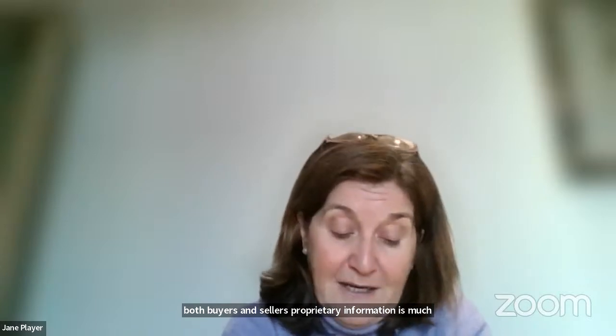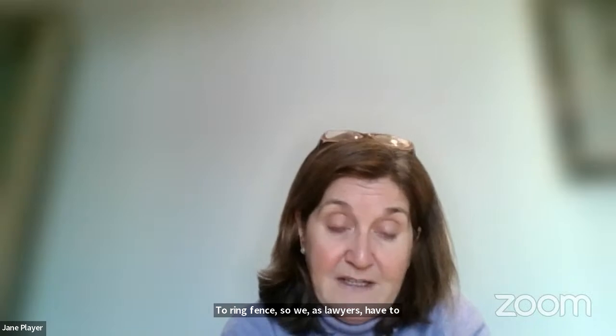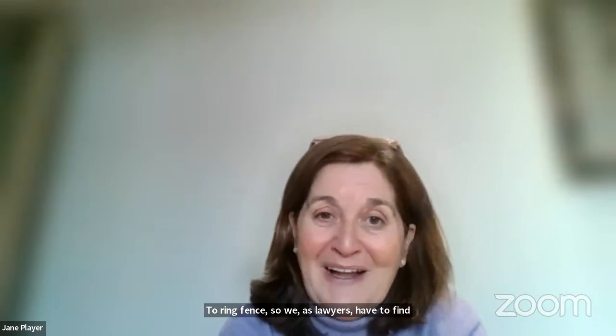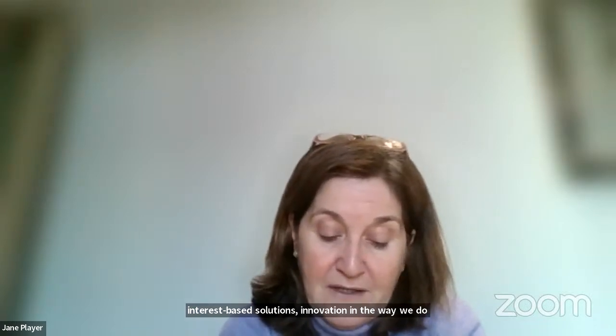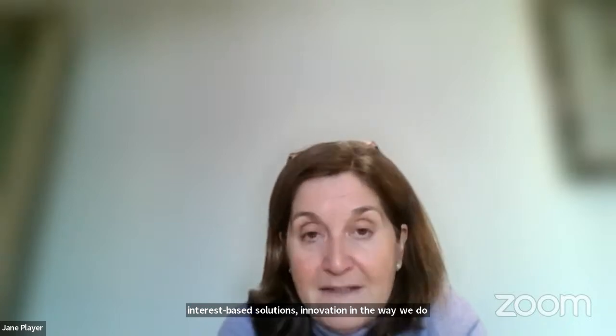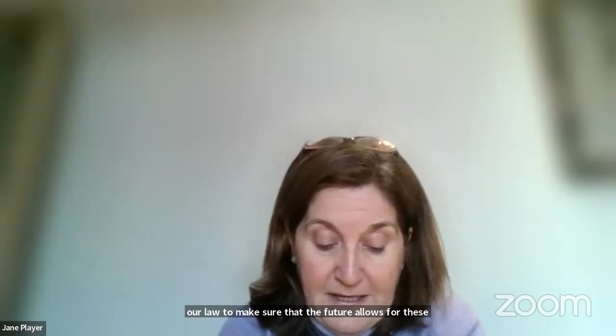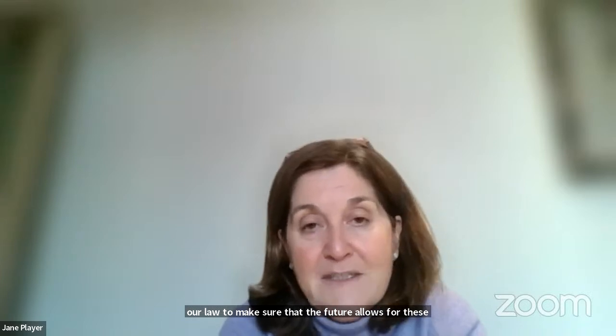So we as lawyers have to find interest-based solutions, innovation in the way we do our law to make sure that the future allows for these kind of disputes to be managed more effectively and prevent other expensive disputes in the future.